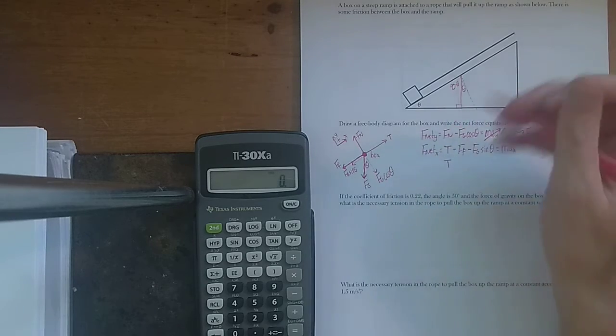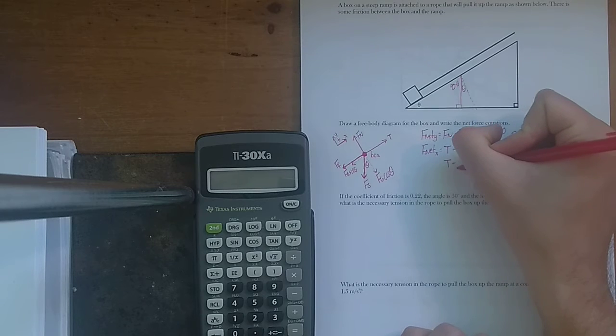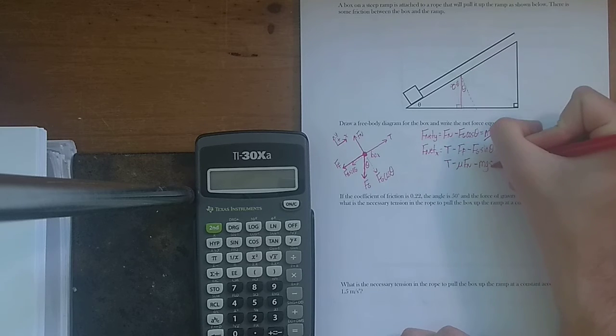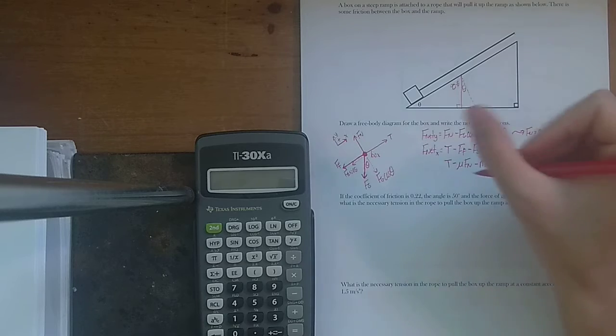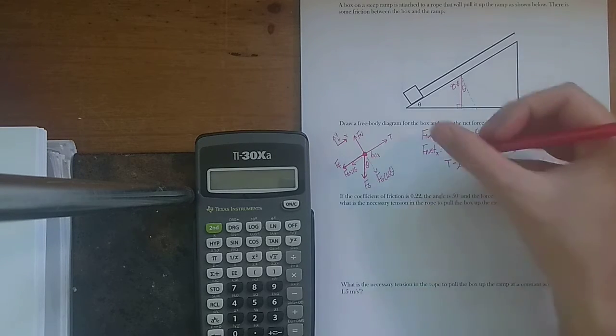Since this box is moving up the ramp, I know that this is kinetic friction. So I know that I could write this as mu times Fn. Fg, as we know, is just mg sine theta, so this can get turned into minus mg sine theta equals max. I can go even a step further because I just solved for what Fn is and can plug that in here.